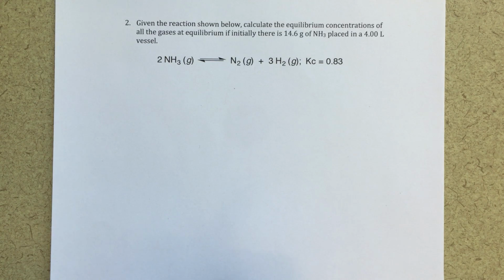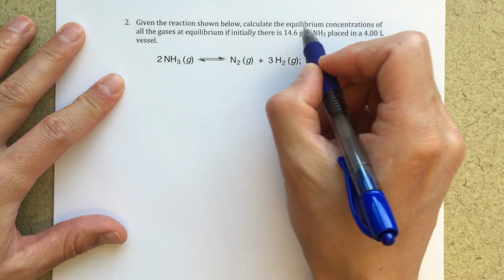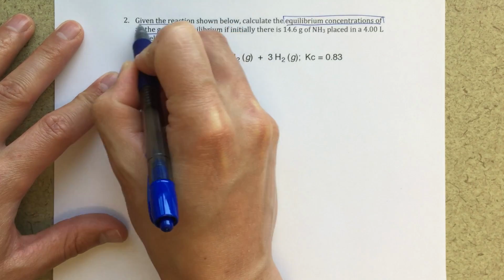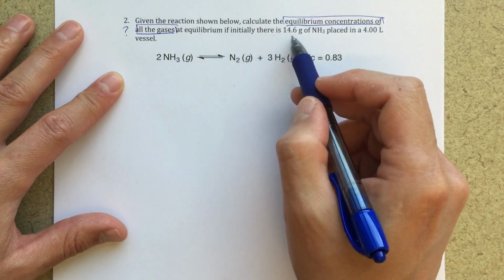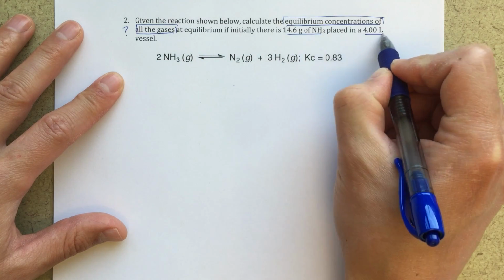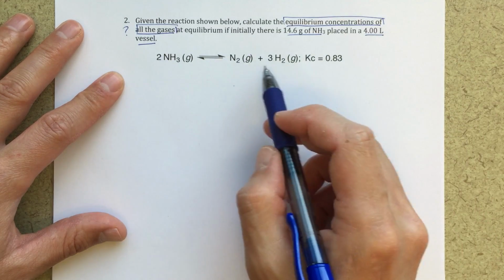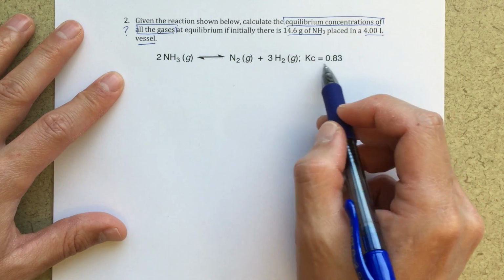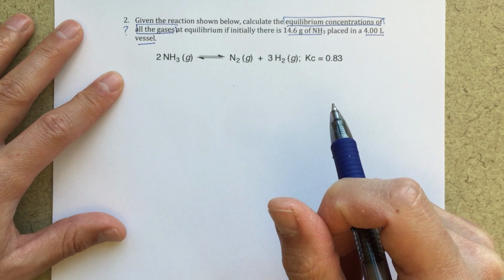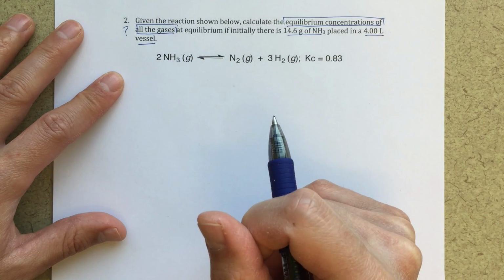Okay. So in this question, what we're asked to do is calculate equilibrium concentrations of all the gases. So that's my question here, equilibrium concentrations of all the gases, if initially there is 14.6 grams of NH3 placed in a 4-liter vessel. So that's my initial setup. And then in my equilibrium reaction here, I've got a Kc value that's given. The Kc value for that is 0.83. So we'll need to use that in order to solve for the number of moles or concentrations at equilibrium.